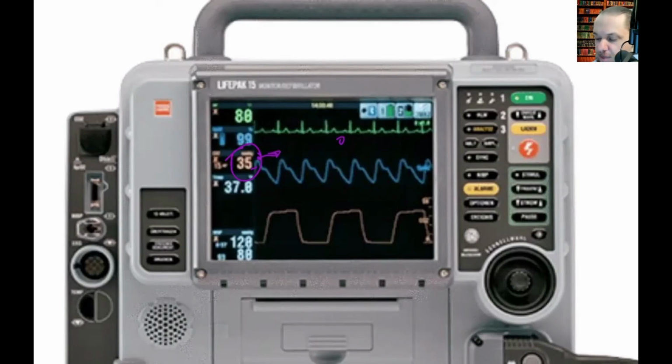So when I connect my BVM and I see it's 35, I'll maintain that, and I'll squeeze this bag to get my waveform. And I know if I have a waveform, my breath went in. So this is real time.